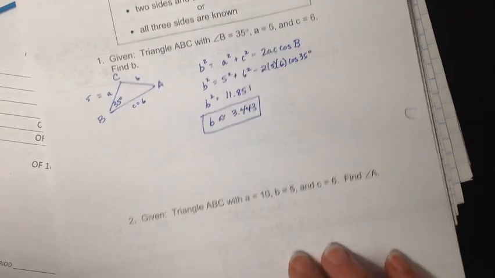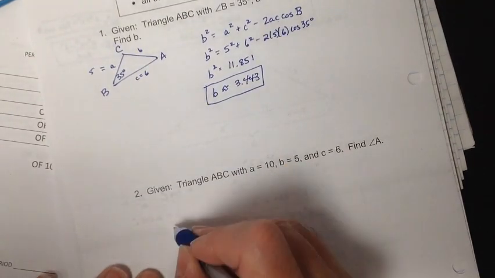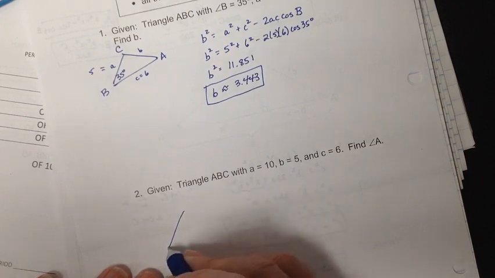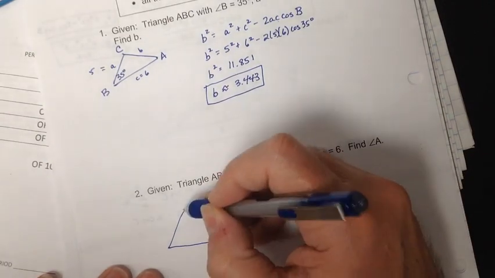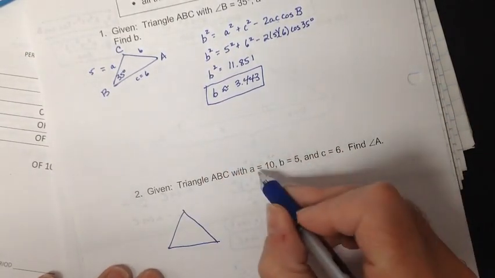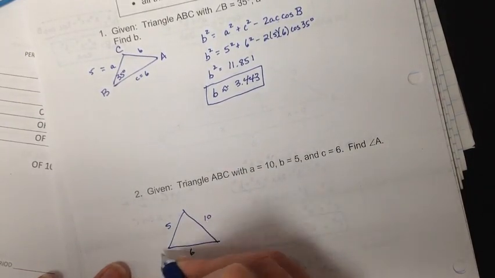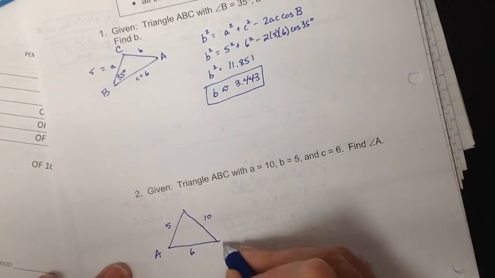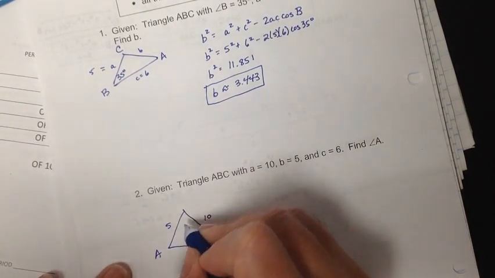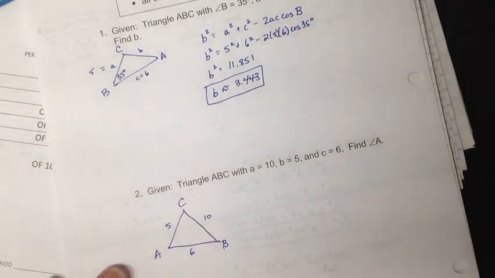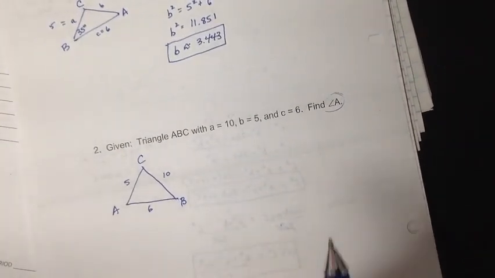Okay. Now we've got triangle ABC. And this time we have three sides. So I'm going to say this is 5, this is 6, and this is 10. So this is my A, this is my B, excuse me, and this is my C up here. I'm looking for angle A. All right?